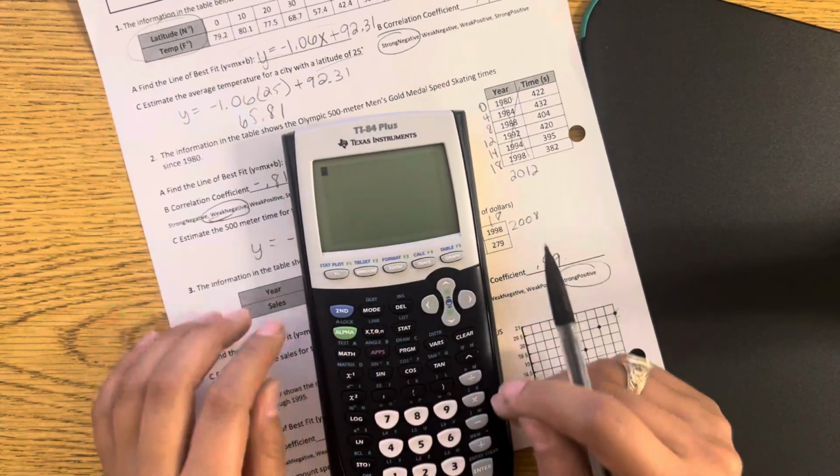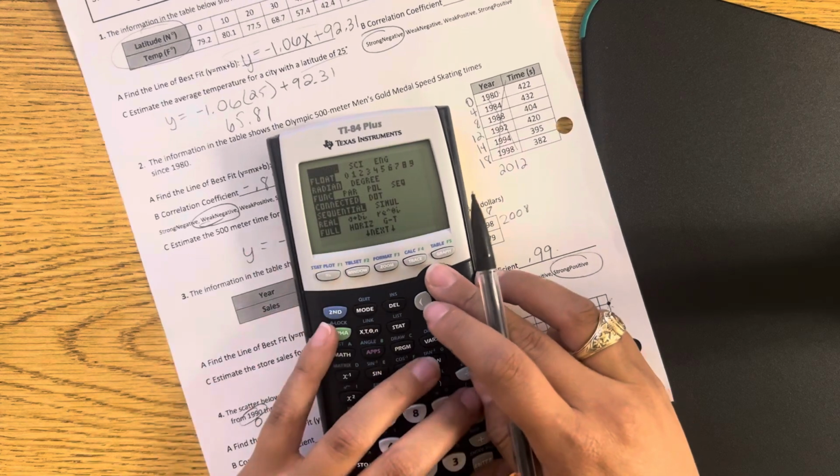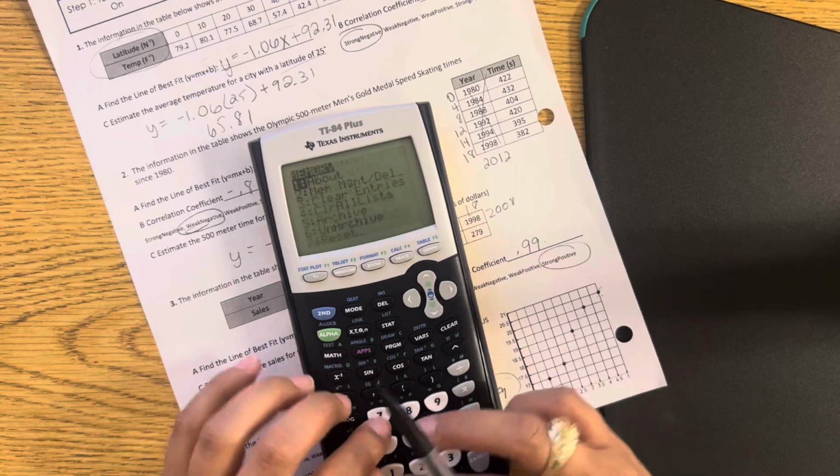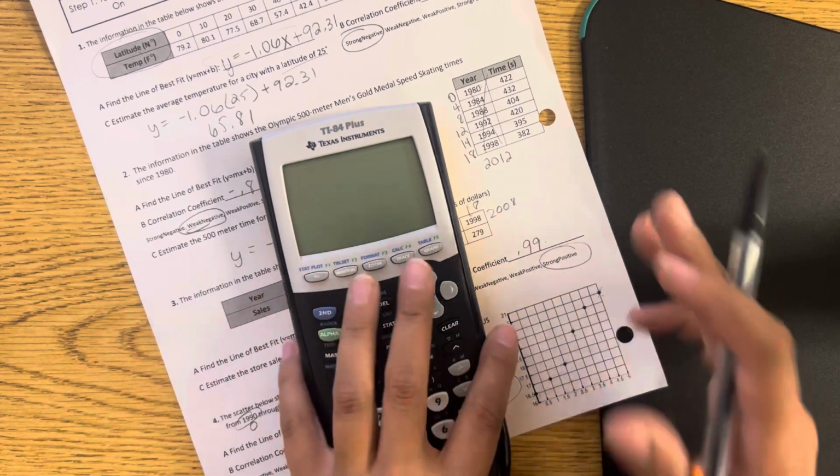Again, anytime you're talking about correlation coefficient, you need to turn on your stat diagnostic by going to mode and scrolling upwards to turn it on. And you only have to do that once if you don't reset your calculator.